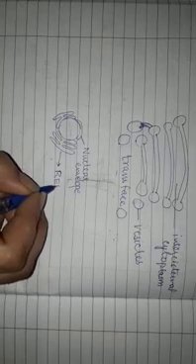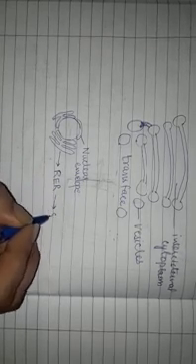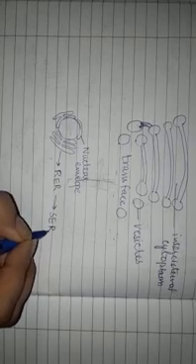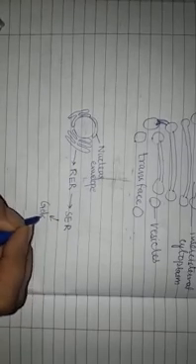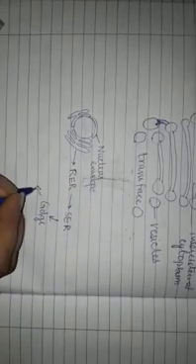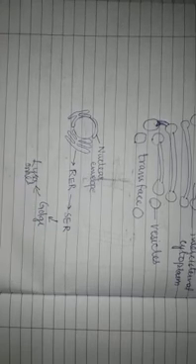This is the nuclear envelope, and the extension of nuclear envelope gives off the rough endoplasmic reticulum, and from rough endoplasmic reticulum is formed smooth endoplasmic reticulum. This smooth endoplasmic reticulum gives rise to Golgi apparatus, and the ends of the Golgi apparatus, the vesicles, give rise to the lysosomes. The formation of organelles is interconnected.